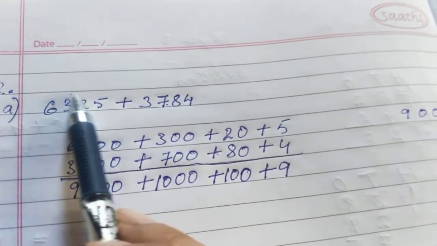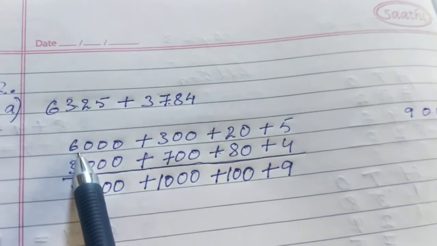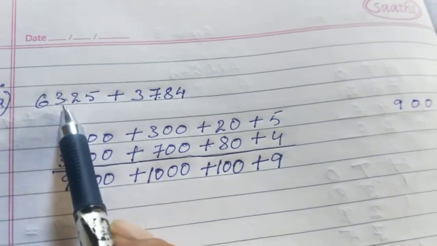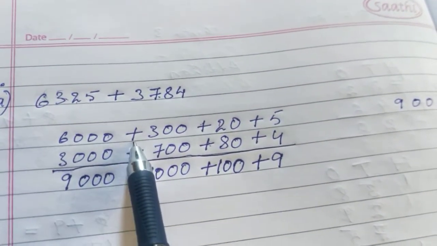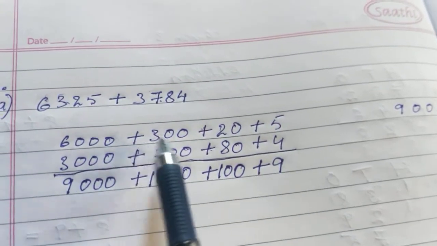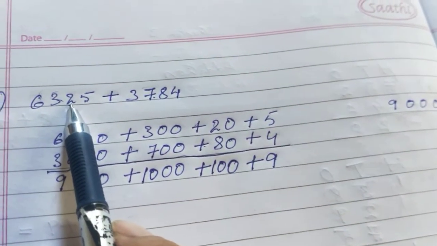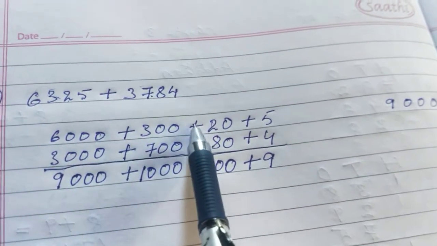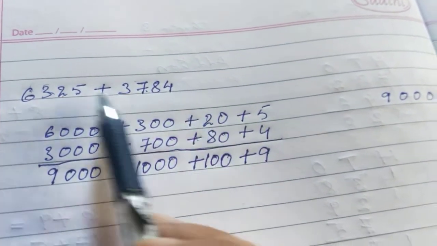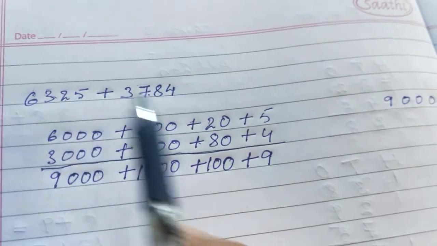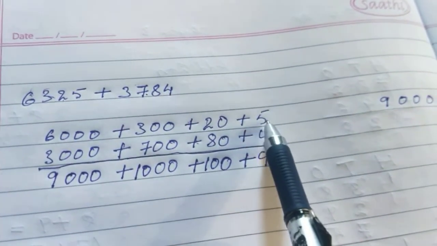6 is in thousands place, so you will write 6000. 3 is in hundreds place, so you'll write 300. 2 is in tens place, so you'll write plus 20, and 5 is in ones place, so you'll write 5.